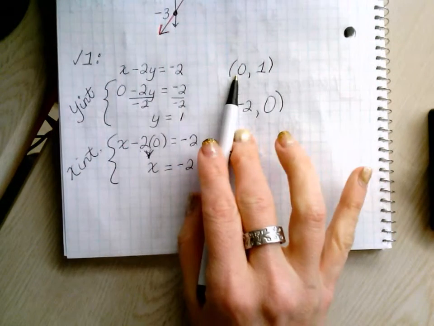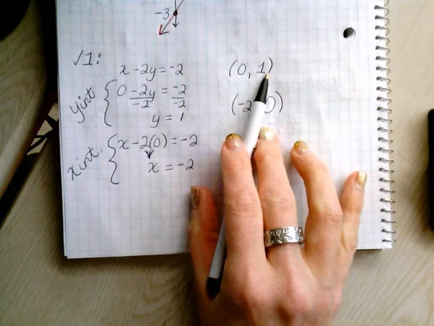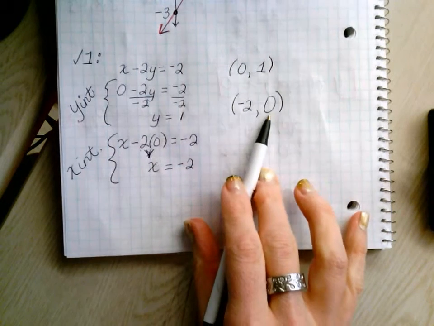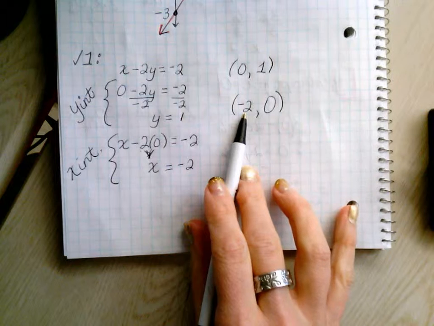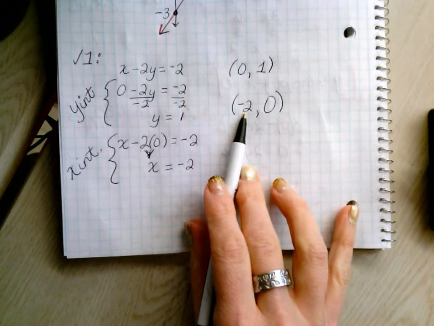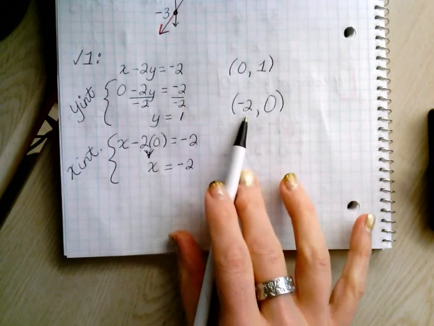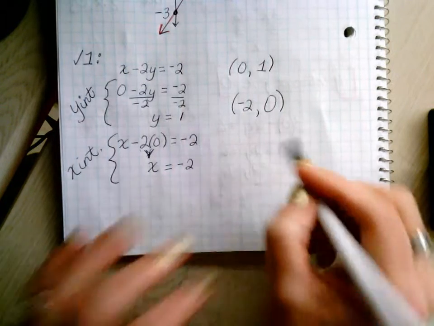Where x is 0, y is 1. That's my y-intercept. Where y is 0, x is negative 2. That's my x-intercept. There's 0, up 1. All right.